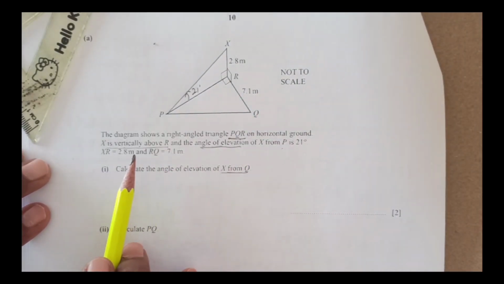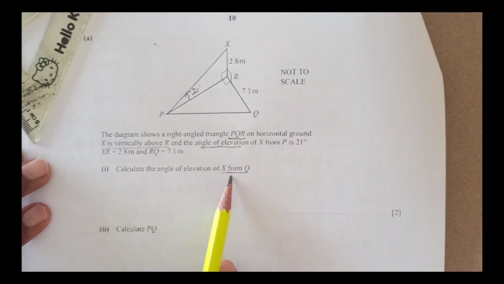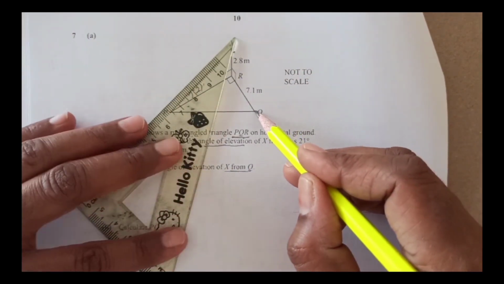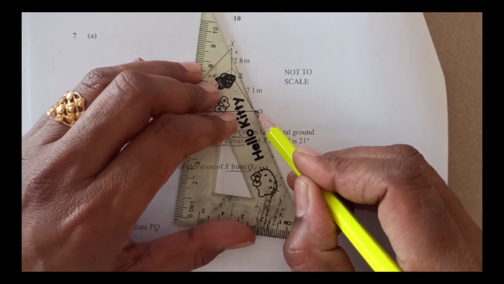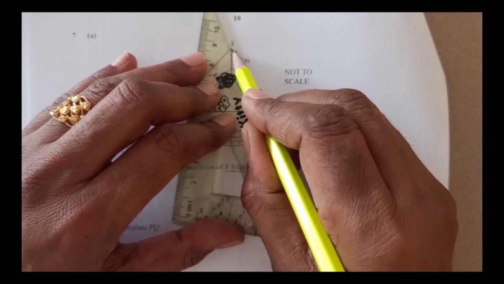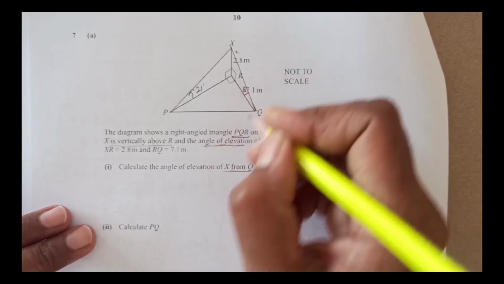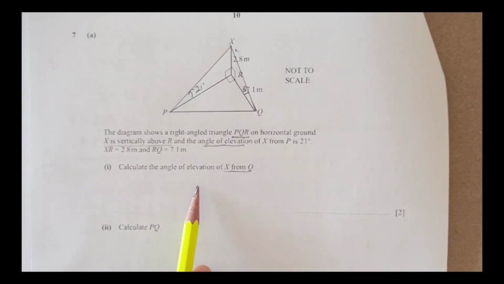And what we are looking for, calculate the angle of elevation of X from Q. So we are looking for this angle from here. Let's say this is angle theta. So let's see how we can do that.